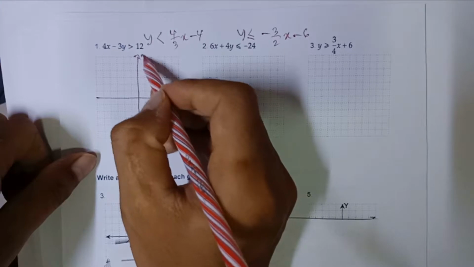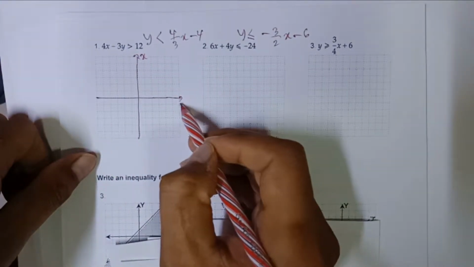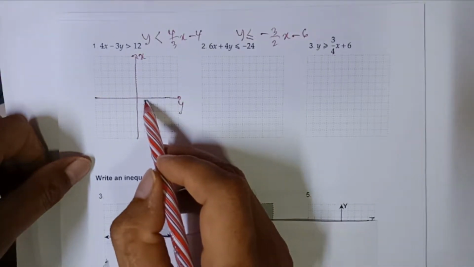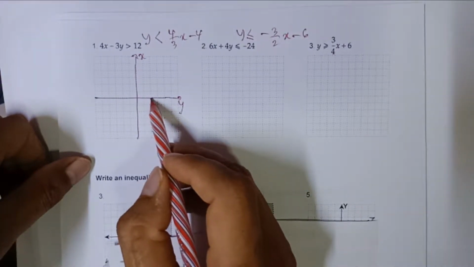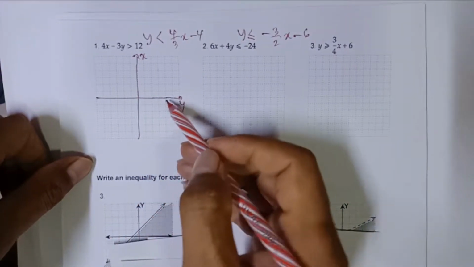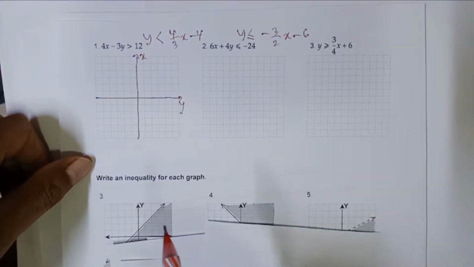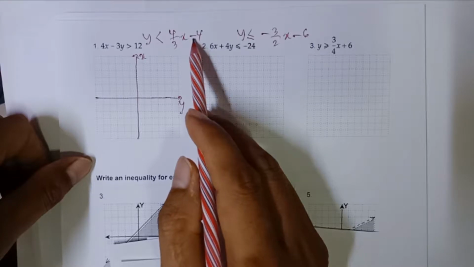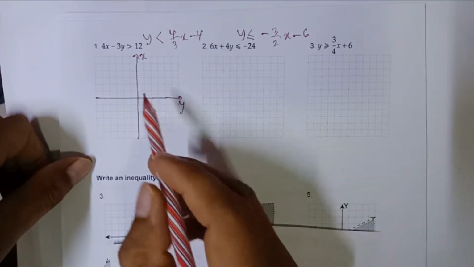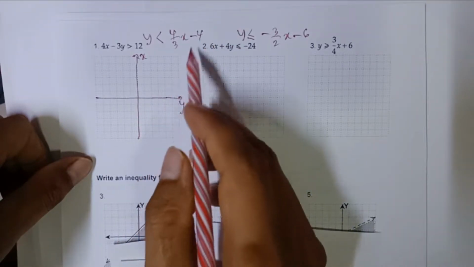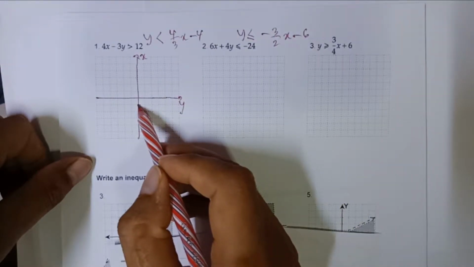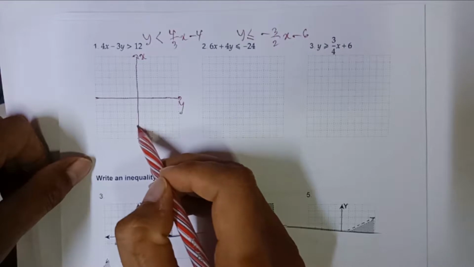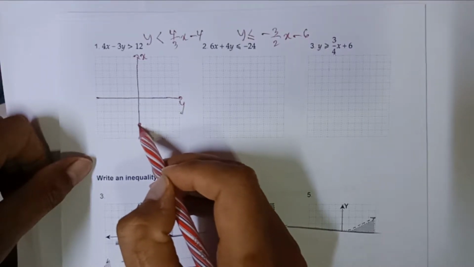You have the x and the y, and let's say each of these gradings represents 1 unit. Now for y equals -4, you have this as the y-intercept: -1, -2, -3, and -4. This is the first point, the y-intercept.